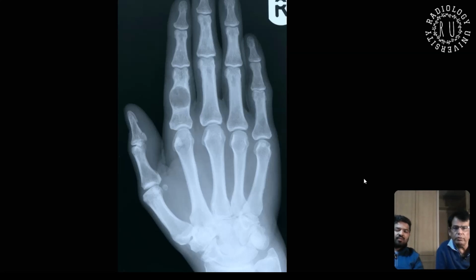So, what would be your differentials? I think the differential in this is, because it's a benign lesion, the other possibilities like fibrous dysplasia. If it's a young patient, I will think of eosinophilic granuloma.